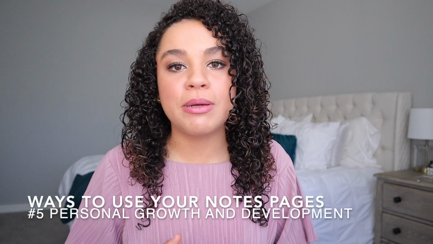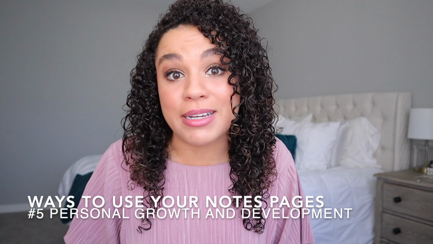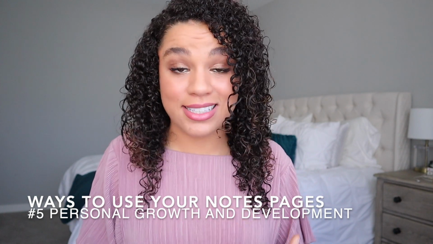And the 5th way that I've been using my notes pages in my Moxie Life Planner is to document personal growth and development. One thing that's really important to me, and it's even a goal within the Moxie Life, is personal growth and development. And so another way to use your planner is to not only document what's happening from day to day, but also things that are going on in your life.